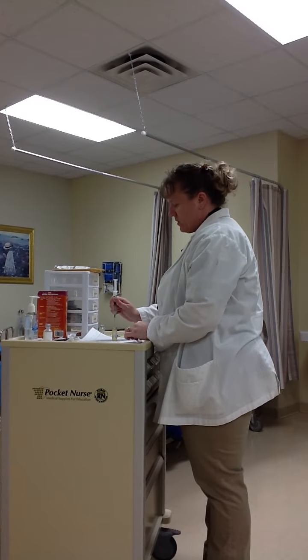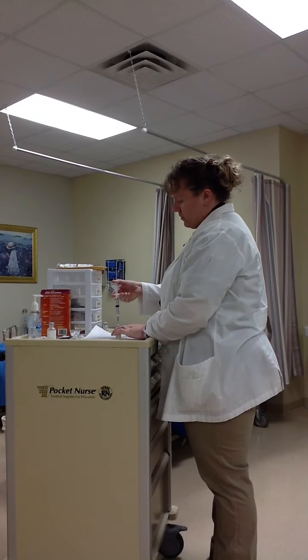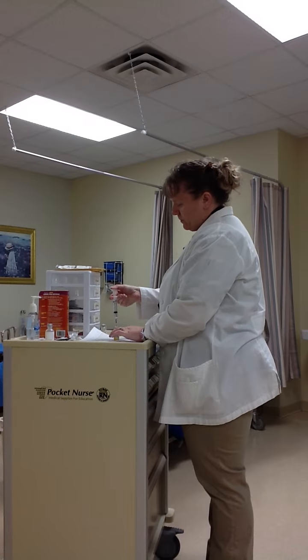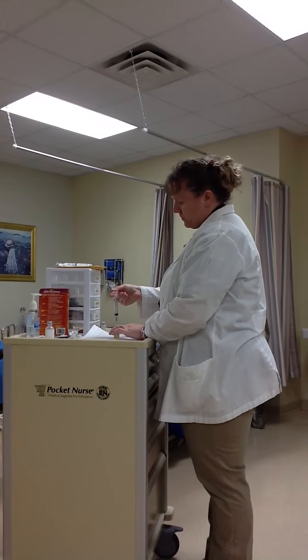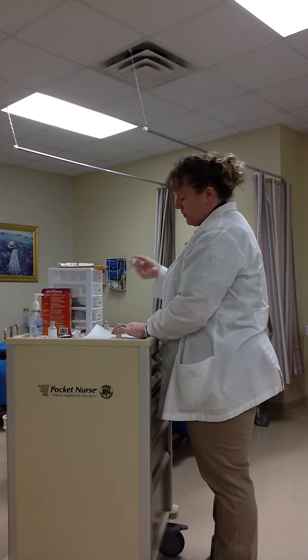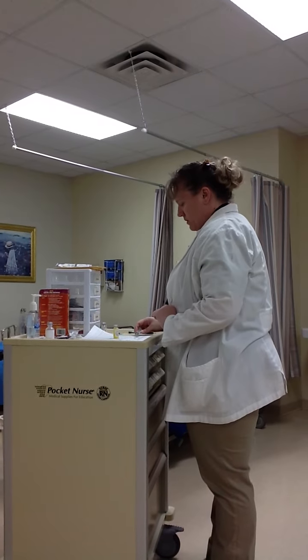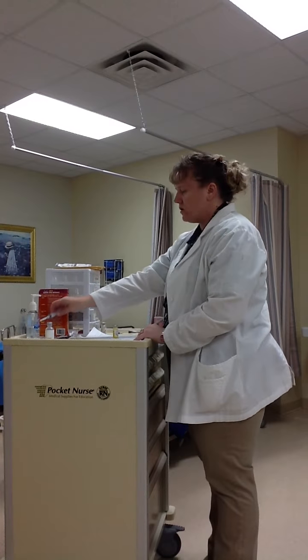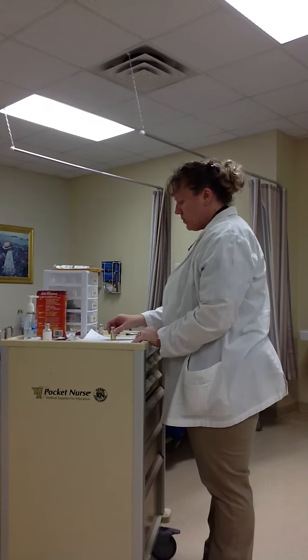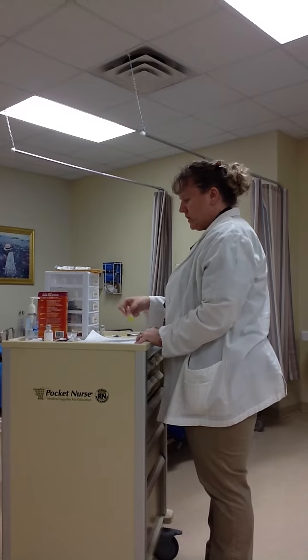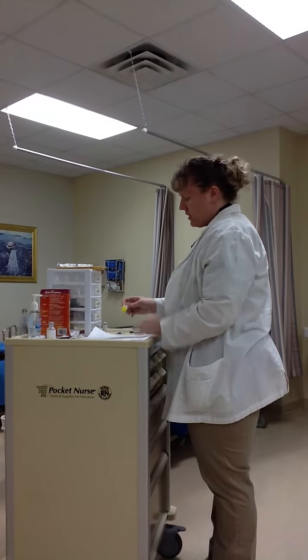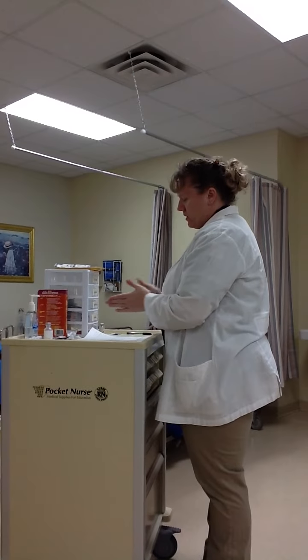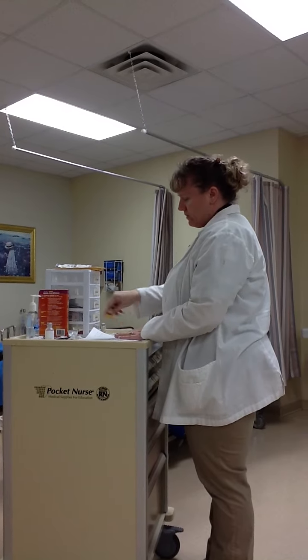I'm going to insert it into the diluent, push that 5.6 in, pull it out, discard this into the sharps container because I will no longer need it, and I'm going to reconstitute my solution by gently rolling it in my hands or swishing it around.